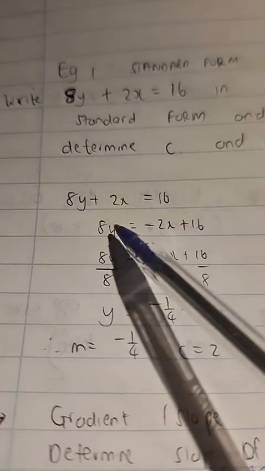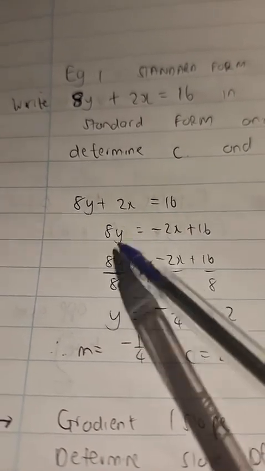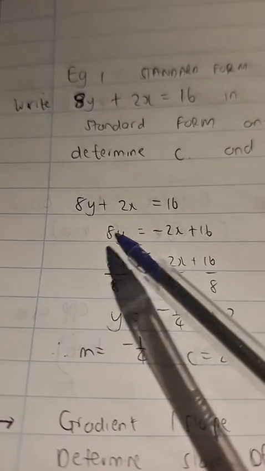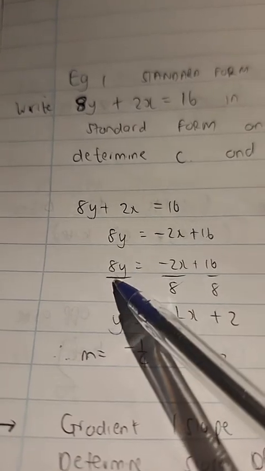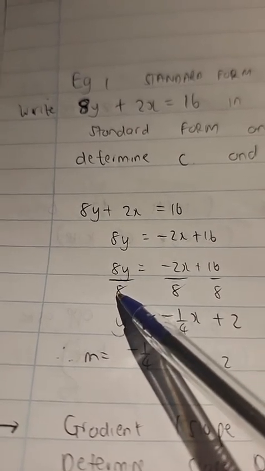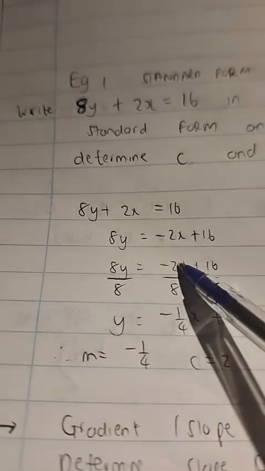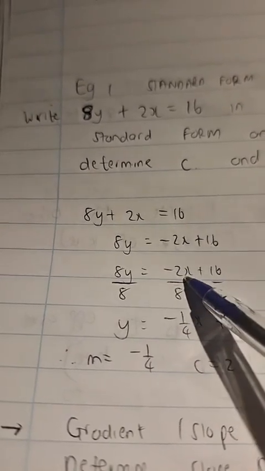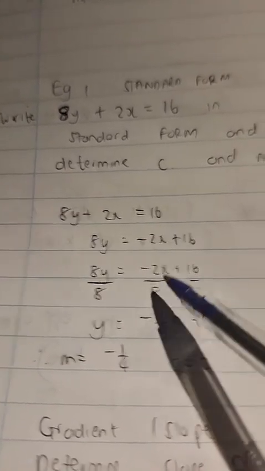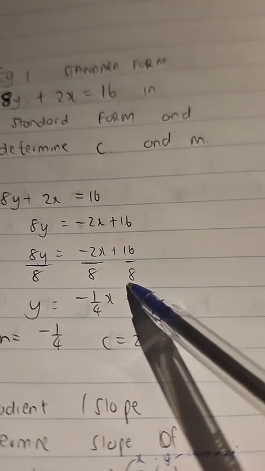Then next step, we divide what? The coefficient. Divide by the coefficient of 8y. We divide by 8 for this term, but what we do on the left we must do to the right side for each term. So we divide by 8, the negative 2x we divide by 8, we divide 16 by 8 as well.